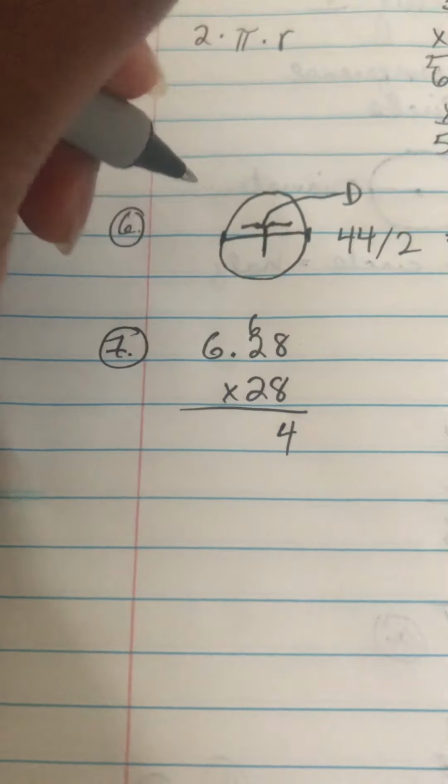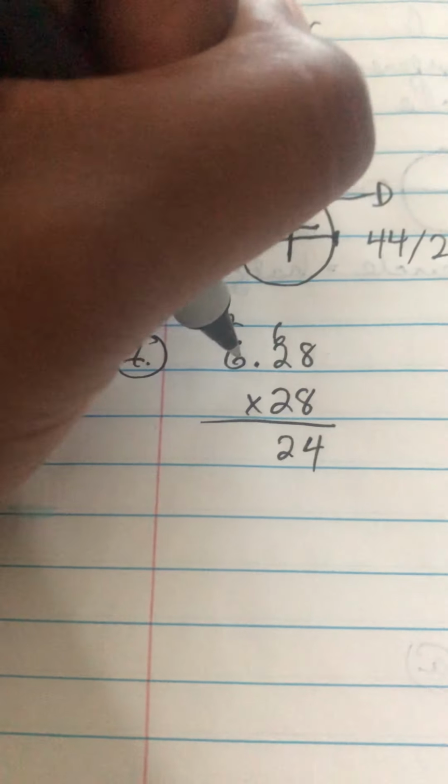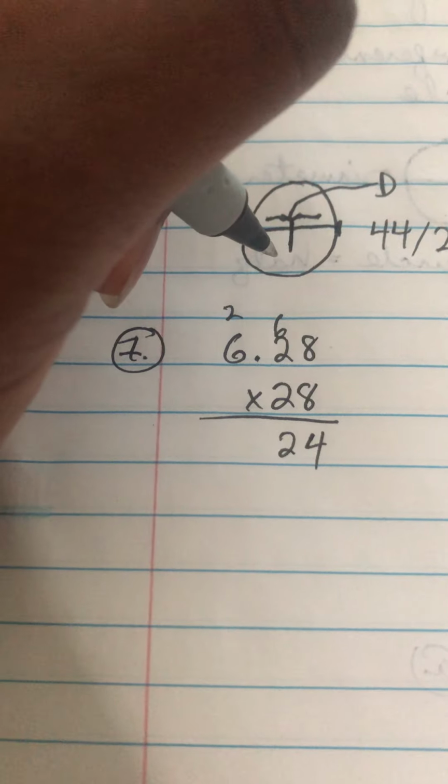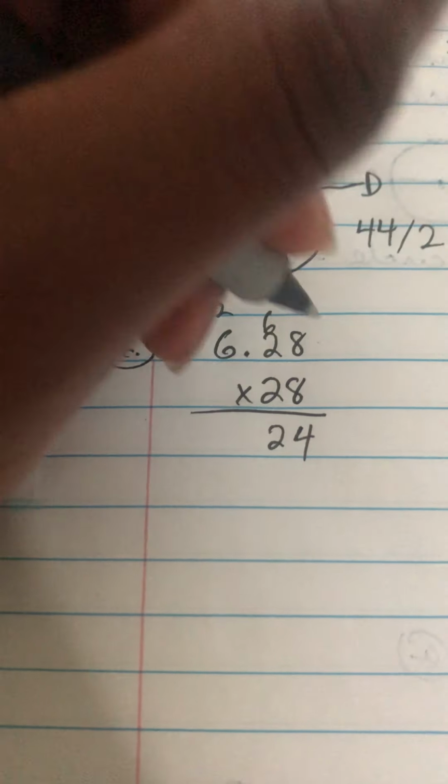Okay? So 8 times 8 is 64. 8 times 2 is 16, and 6 is 22. 8 times 6 is 54. 6 times 8 is 48. 48, 49, 50, so 50 and 24. And then we go placeholder, and then we have 16 again, and then we have 5, and then we have 12. 4, 8, 5, 7, 1.